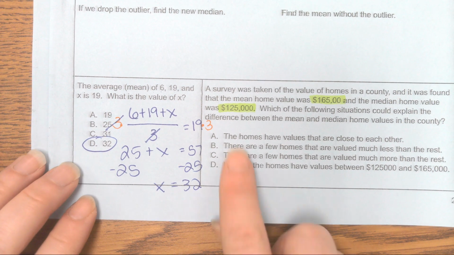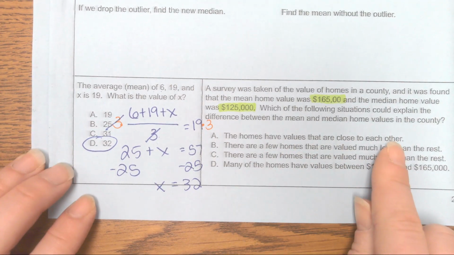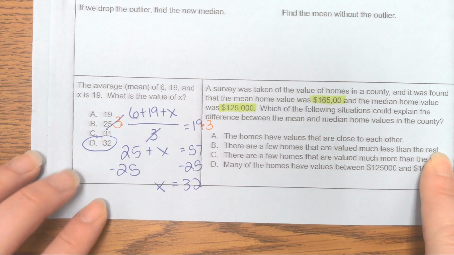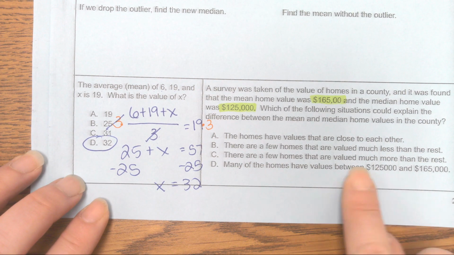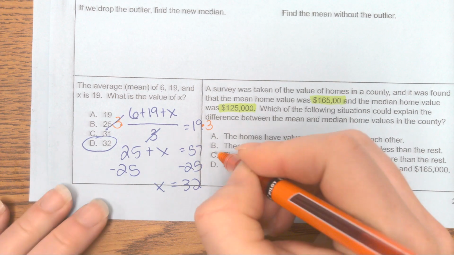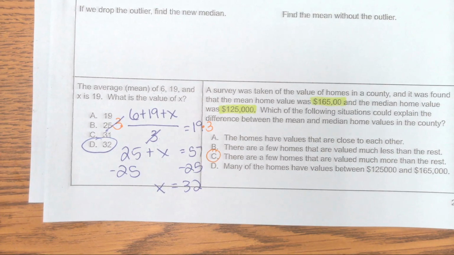The homes have values that are close to each other. I don't know. There are a few homes that are valued much less than the rest. There are a few homes that are valued much more than the rest. That's the one I would pick, because those ones that are a little bit above the rest are pulling up that mean or average. The other ones I can't really tell from what's given to me.